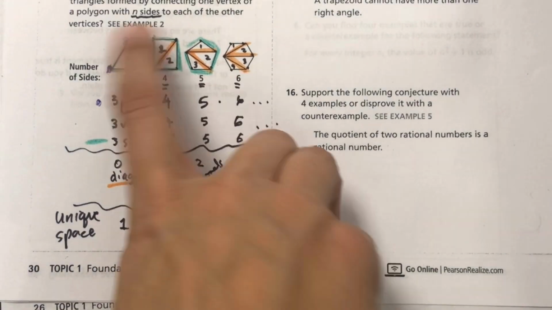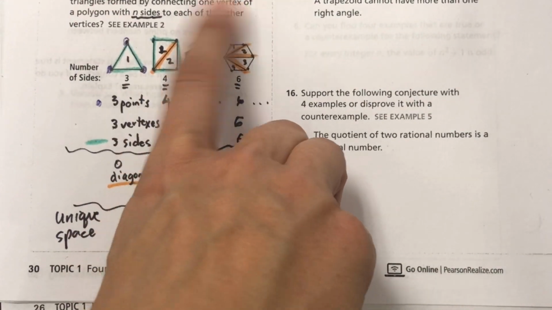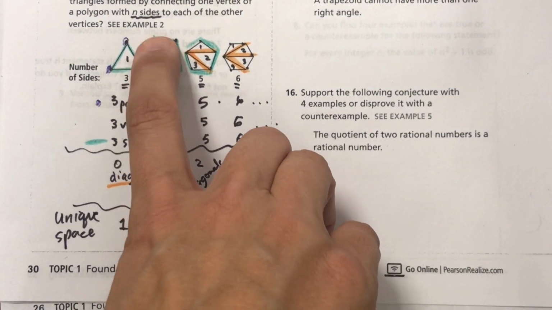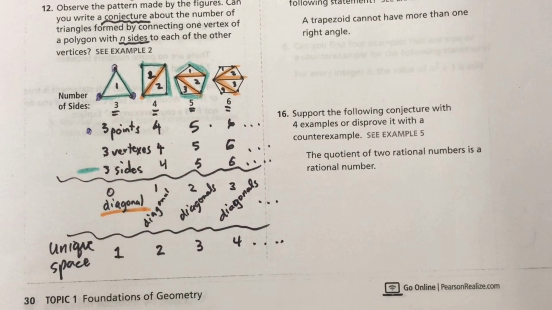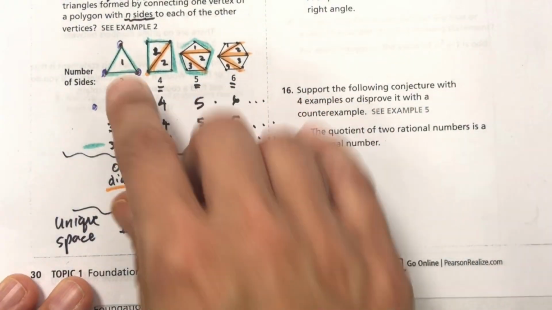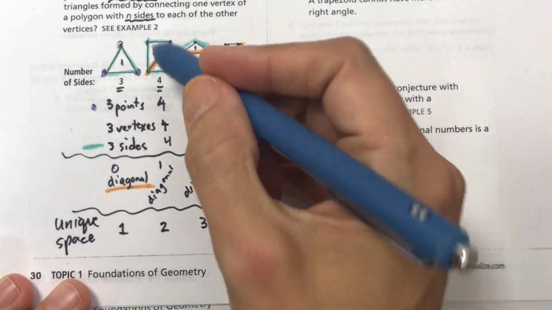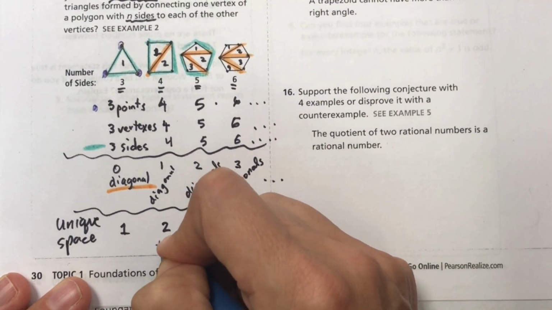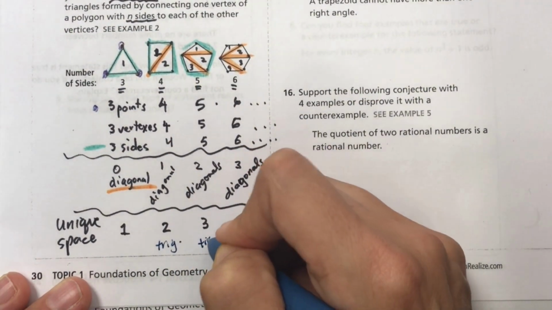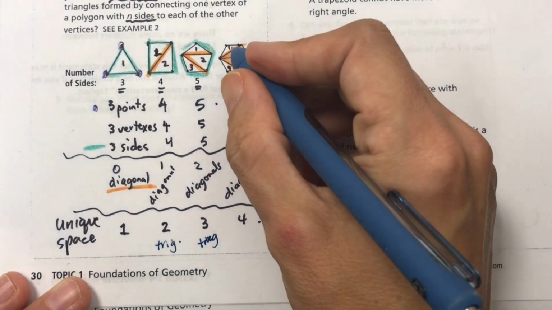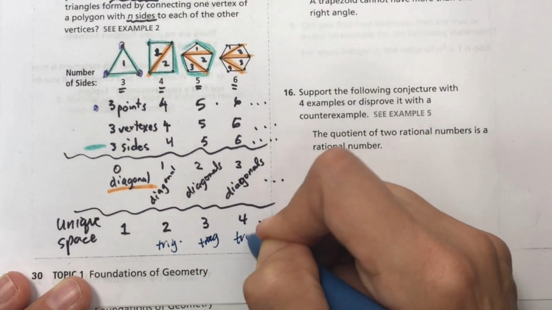We're going to finish page 30 of the homework, and we just finished talking about these unique spaces. Notice they want us to see that the unique spaces are actually triangles inside these shapes. So this made one triangle, because it's a triangle. This made two triangles. 1, 2, 3 triangles. And then 1, 2, 3, 4 triangles.